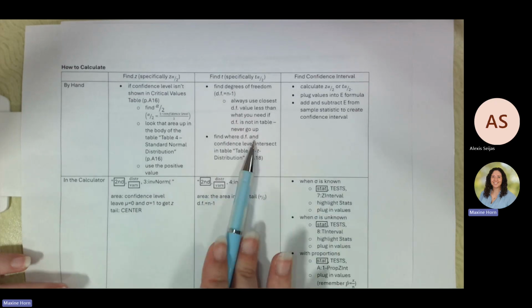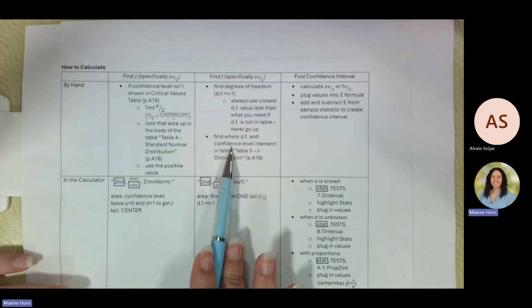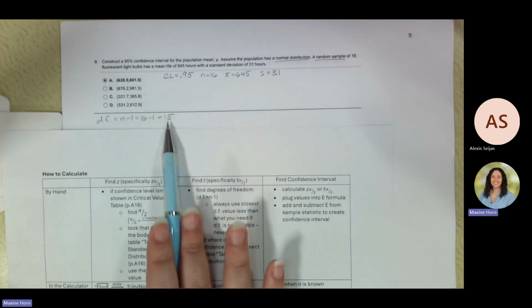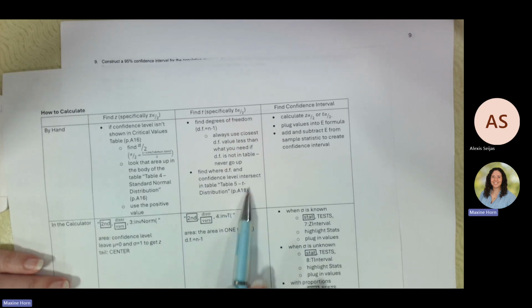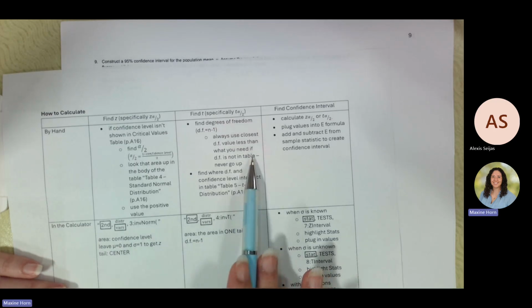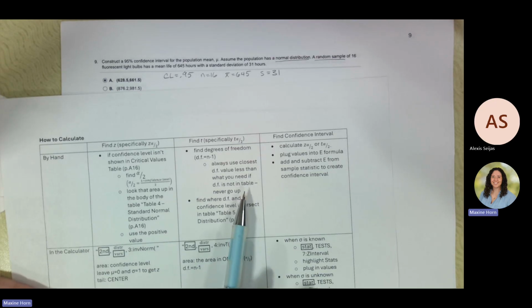So we're going to go into the chart, which I'll pull up in a second here, and find where our confidence level, which for us is 95%, intersects with this degree of freedom, okay? And that's going to be our t alpha halves. If we don't have this exact degree of freedom in the table, we need to find the closest value we can that's less than it. Never go up, always go down if it doesn't have the exact degrees of freedom that you need, okay?